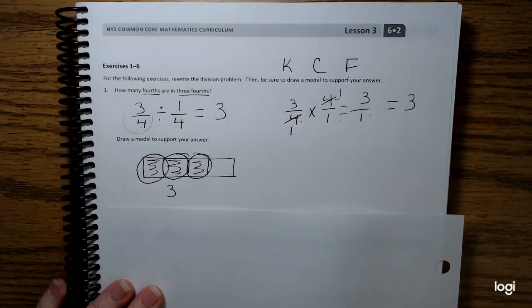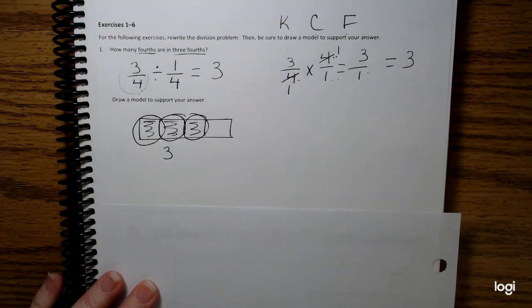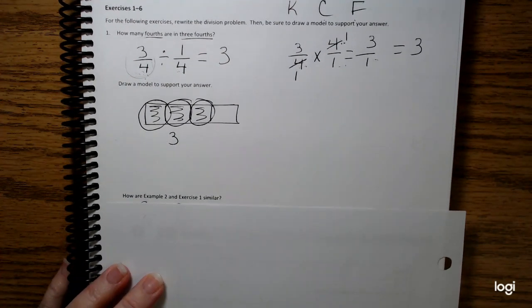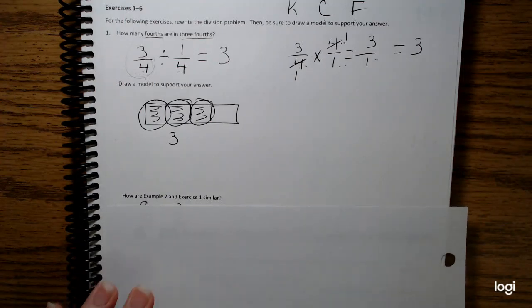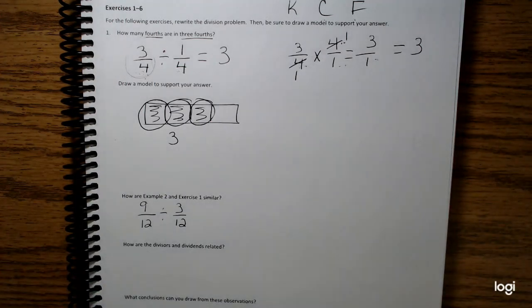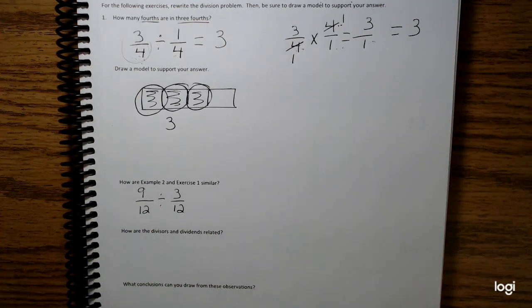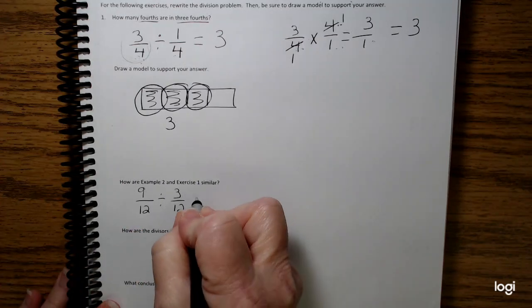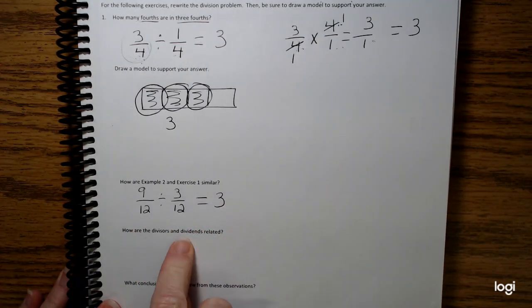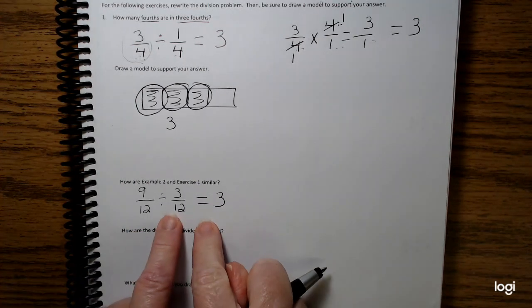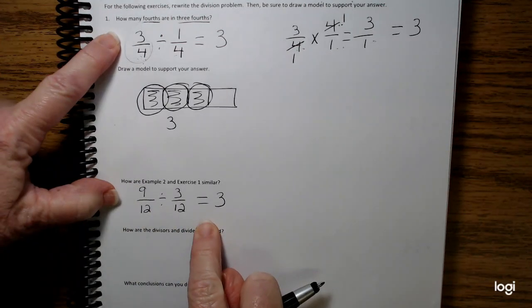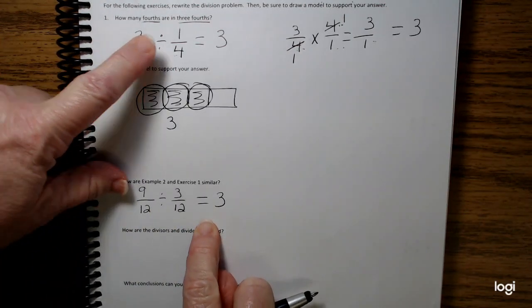Okay, so scrolling down, it says, how are example 2 and exercise 1 similar? Well, example 2, instead of flipping back our book, I went ahead and wrote the problem down. Example 2 is this, 9/12 divided by 3/12. We did it on the page before. We drew boxes, we circled, and we found out that the answer was 3. So how is this similar to this? Well, let's look. They both have the answer of 3.